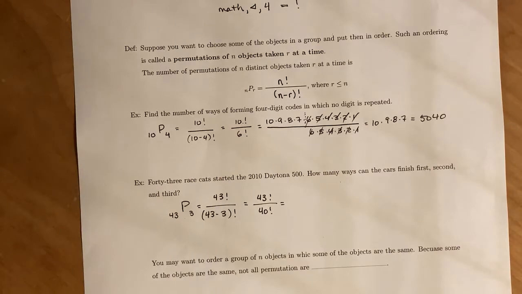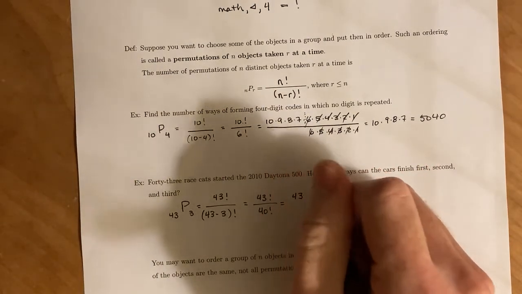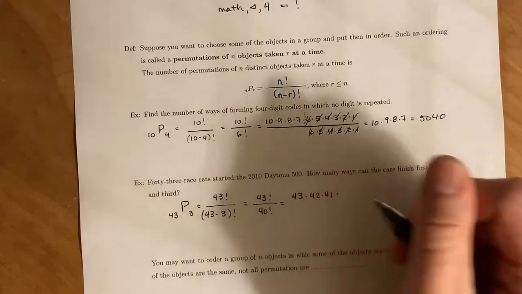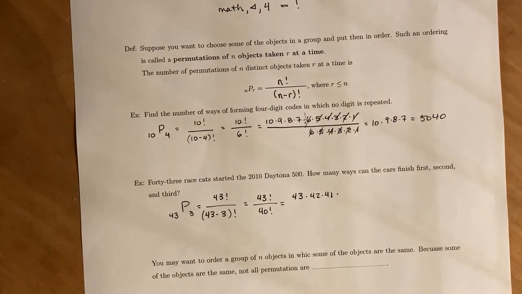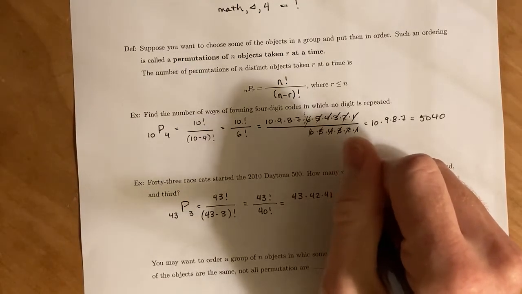And then we're going to play that same trick. Instead of listing everything out for 43 factorial and for 40 factorial, we know that 43 factorial is 43 times 42 times 41 times 40 times 39 times 38 and so on, which is the same thing as 40 factorial.